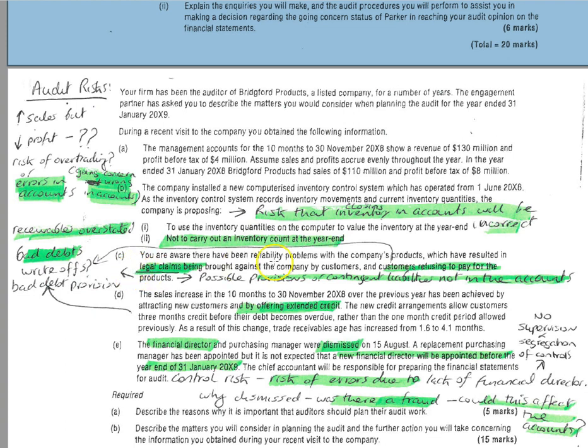The audit risk then, it says about legal claims. Anytime you see possible legal claims, you're looking at provisions. Should there be provisions recorded in the accounts? Are they missing? Are there contingent liabilities? Disclosures in the notes to the accounts? Customers refusing to pay for products, are receivables too high for those customers? Should they be written off? And it's the same issue here, really. Extended credit. So you're talking about a bad debt provision, perhaps, receivables being overstated in the accounts.